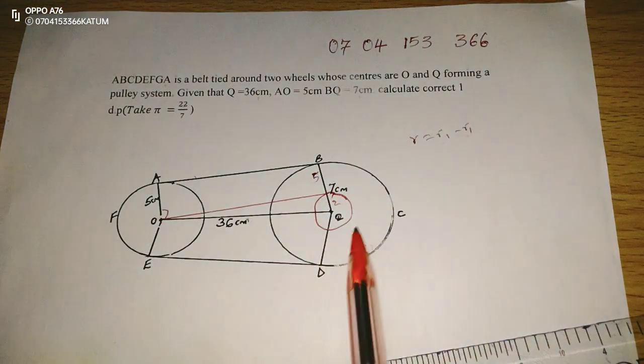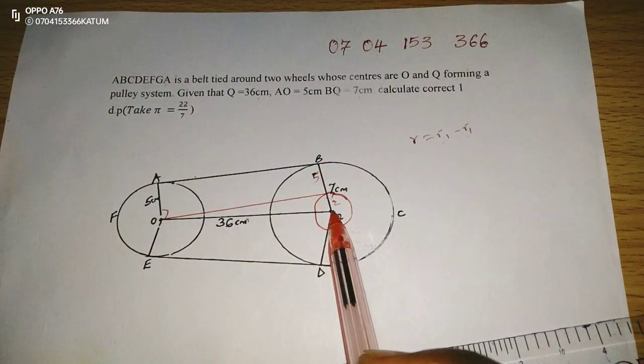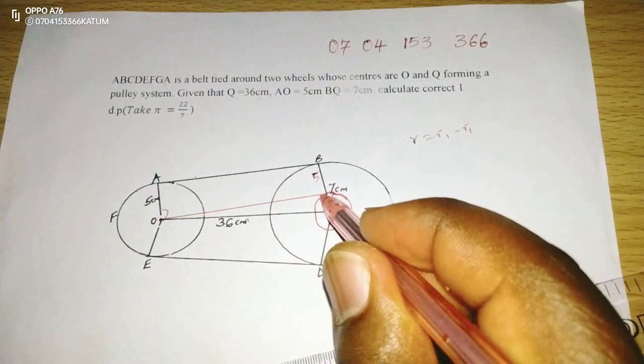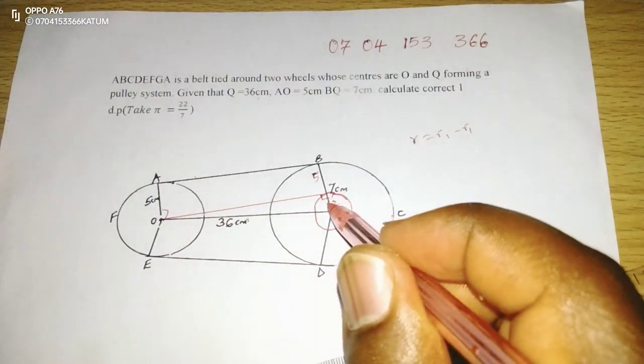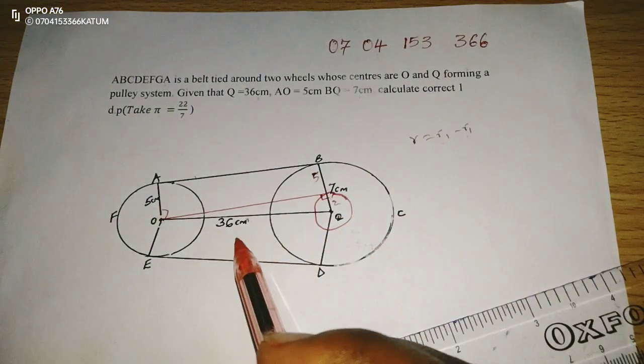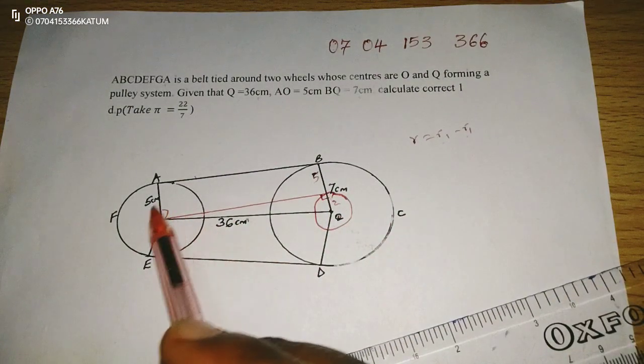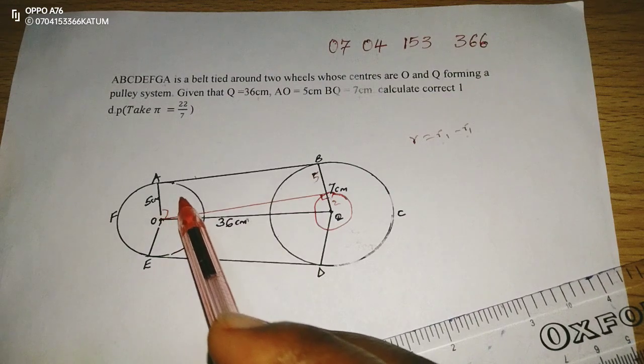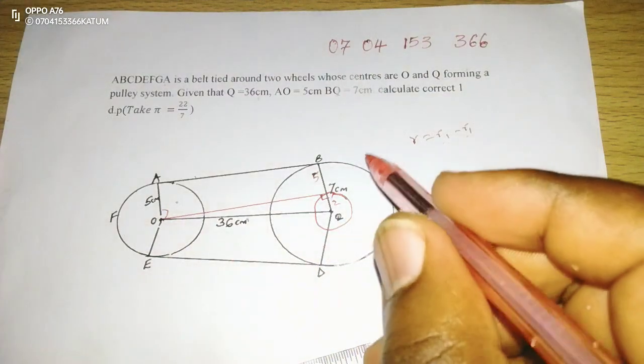Now we use this 2 and this 36, because this triangle is right angled, to find several angles in this pulley system.